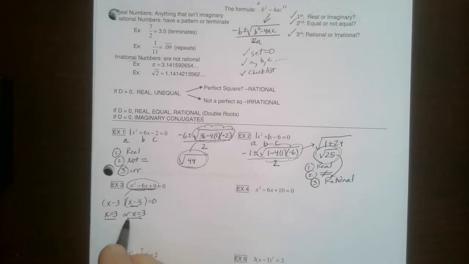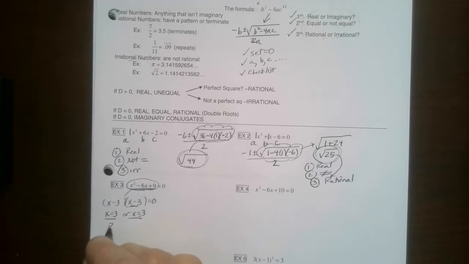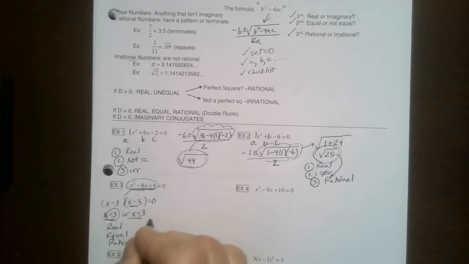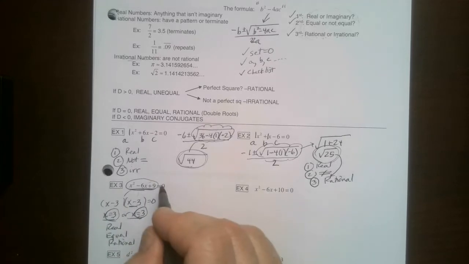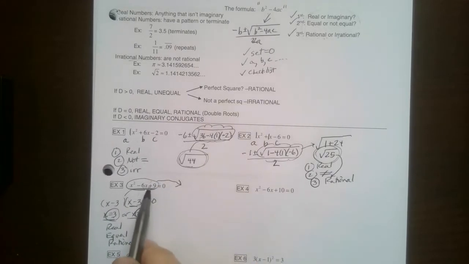So if we go through our checklist about our answer, are these answers real or imaginary? They're real. Equal or not equal? These two answers are the same, so we're going to say they're equal. Rational or irrational? These are rational numbers because they're nice, neat, little whole numbers. And that's one way of doing it. But I bet most of you would just stick with the program and watch this now.